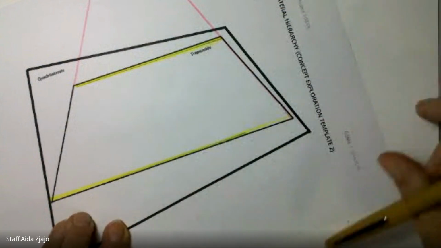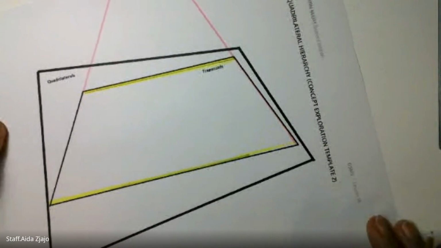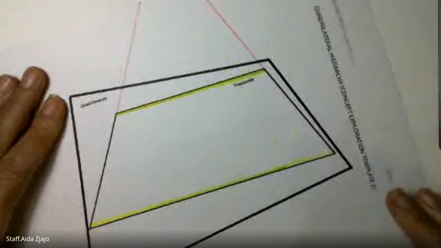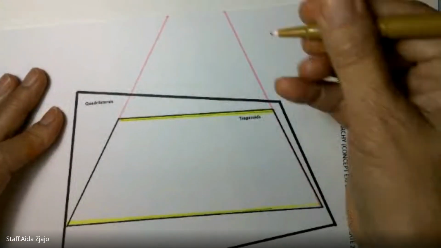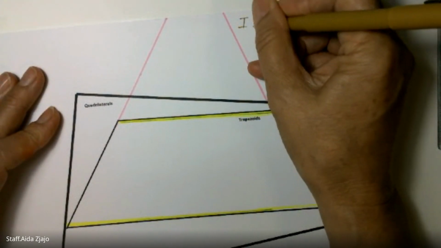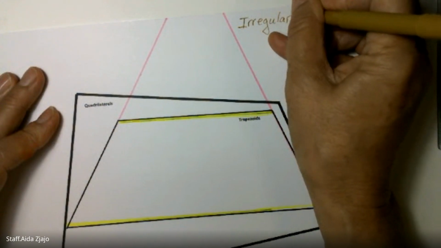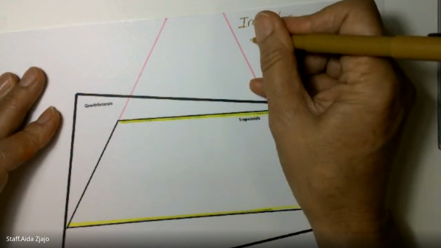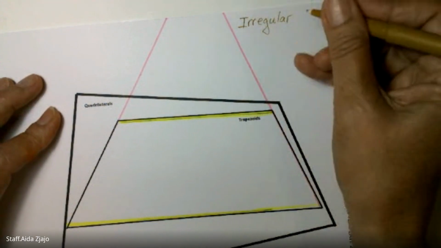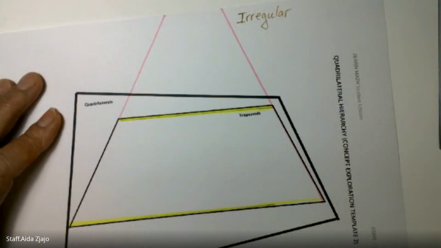So this is called irregular trapezoid. So also I would like you to have names. So you could have irregular trapezoid. You can have isosceles. I did not switch this.